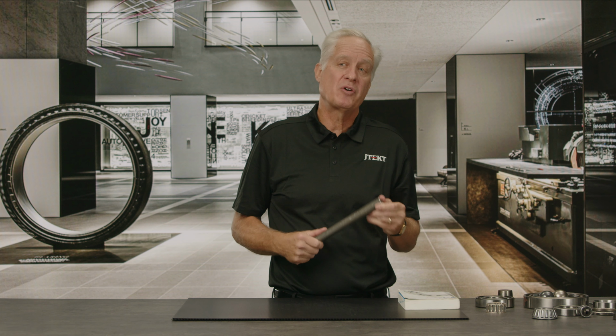The last function of the bearing is usually the least obvious, and that's for the bearing to wear out. So the bearing tends to be where the wear occurs inside that device. It's usually the least expensive to replace. It's usually the easiest to replace. And it's also the critical component.